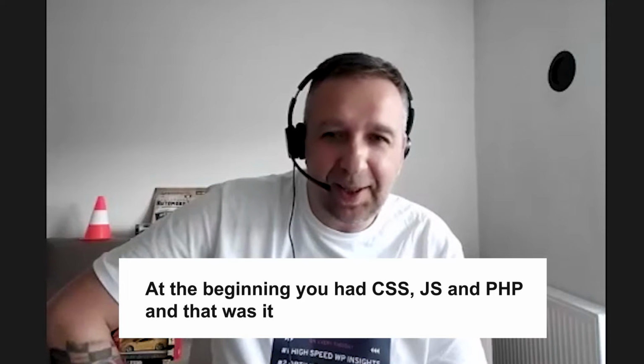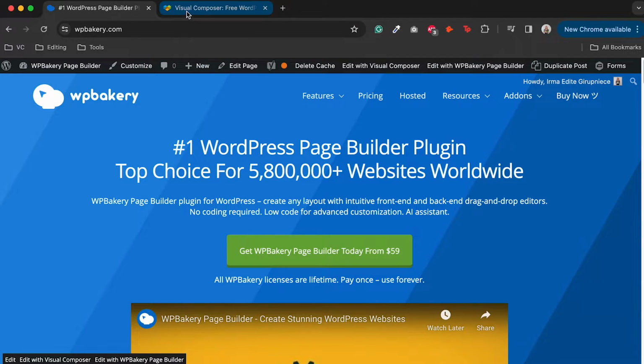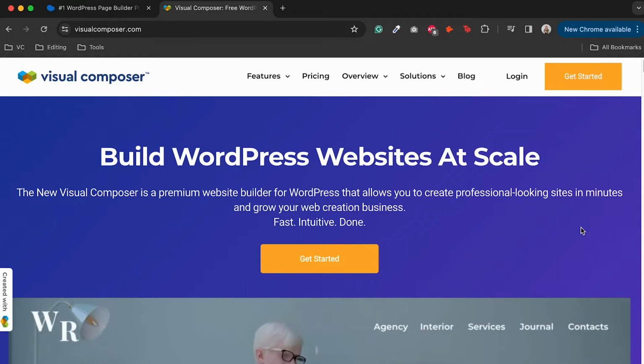At the beginning, we had CSS, JS, and PHP, and that was it. You need to write everything. Now we have tools like WPBakery, like Visual Composer, and similar tools, which are helping us. We don't have to write the code anymore. But now there are some other challenges. When you didn't write the code, then you don't know where specific pieces of code are and what is not working if something is not working.